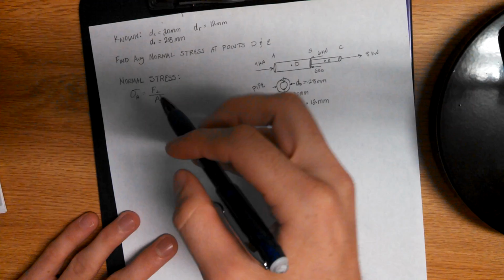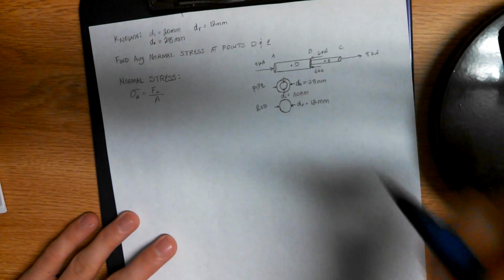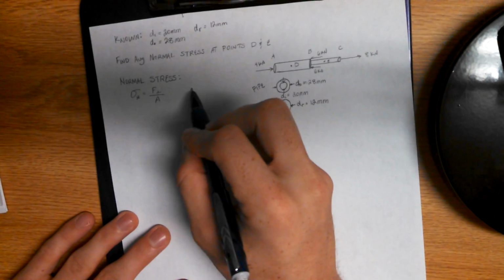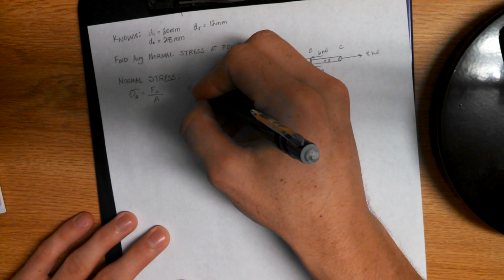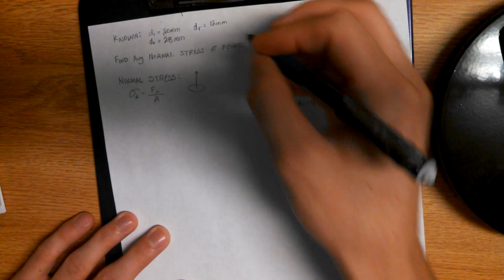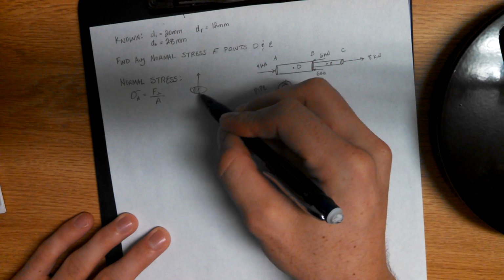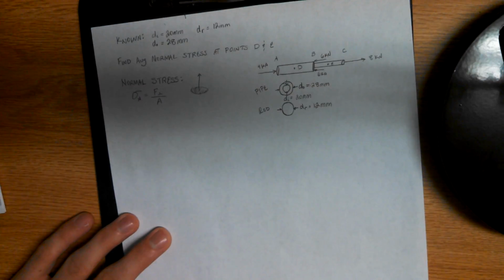Normal stress is force perpendicular to the cross-sectional area. So if I were to draw a picture here, we're going to have a force coming out, and this is the cross-sectional area that we're looking for in the pipe.